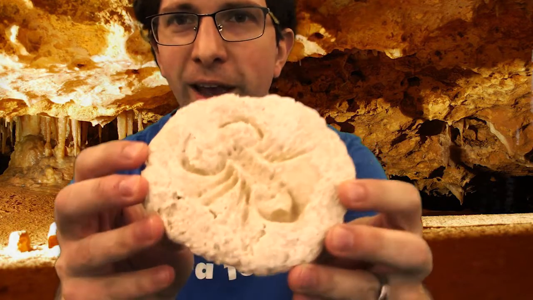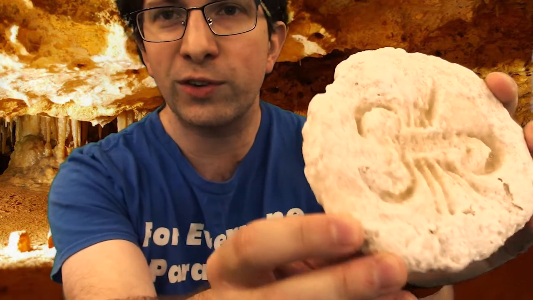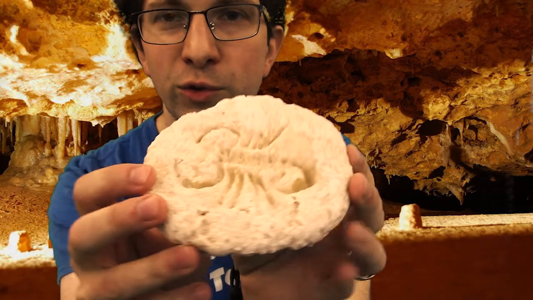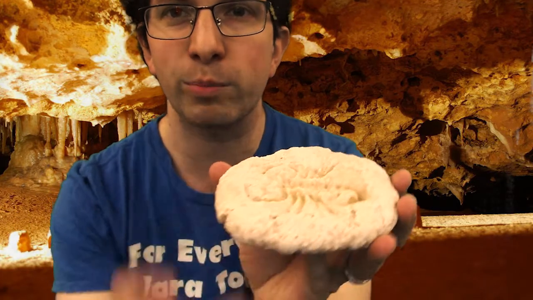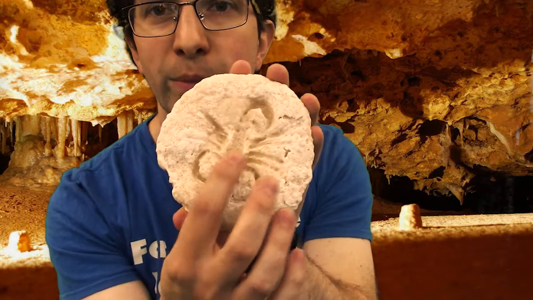So here we have the impression of our scorpion. You'll notice its nice body is no longer there. All of those soft tissues, those juicy pieces on the inside, like blood and veins and things like that, have all been replaced by minerals.